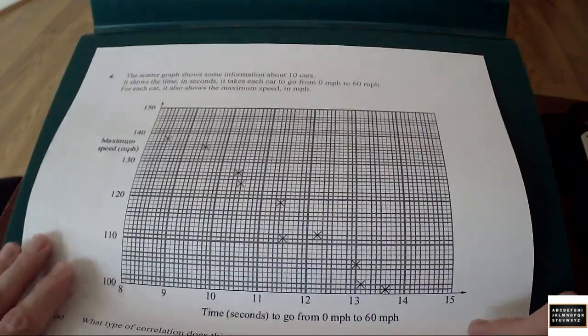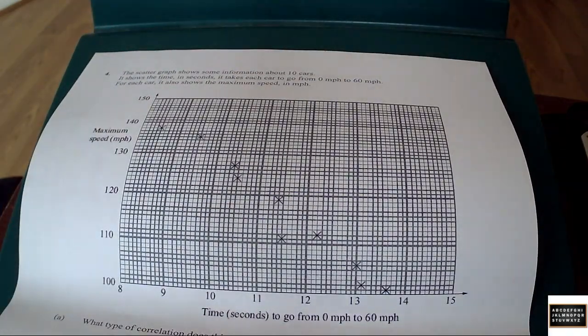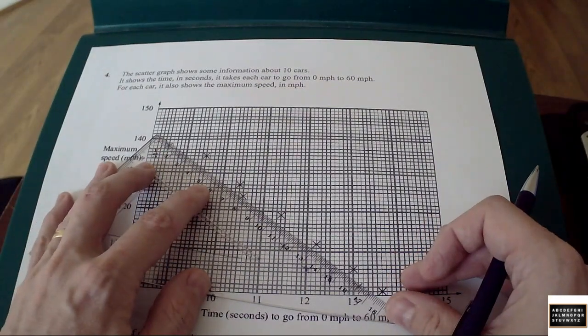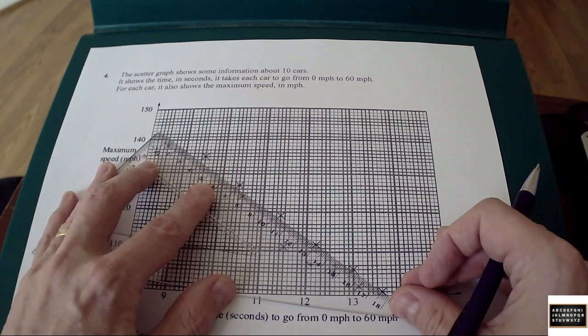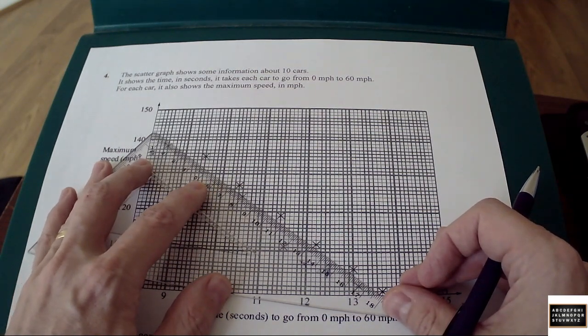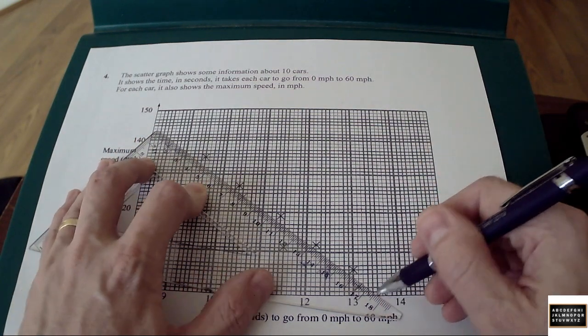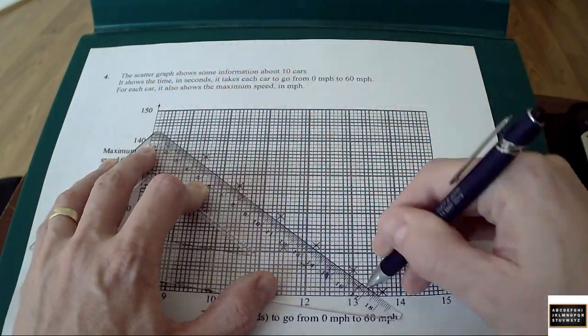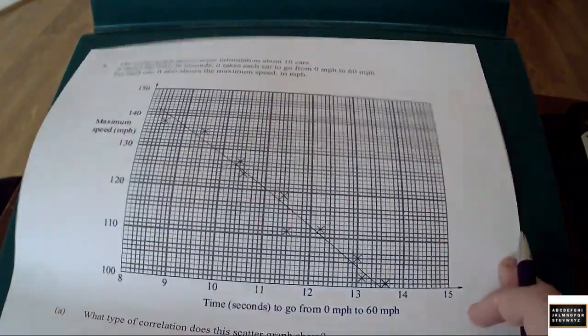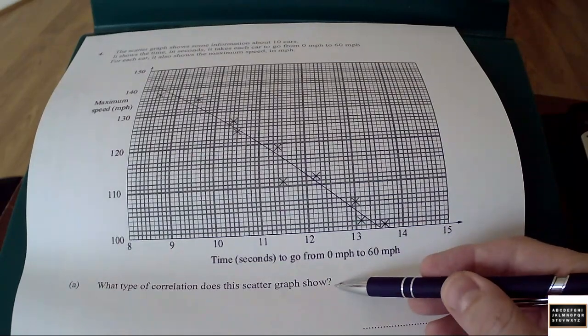So question 4. Our straight reaction to a correlation question will always be to try and draw a straight line of correlation. You don't always have to draw a line, just be aware that there's 3 types of situation you could have: positive correlation, negative correlation, or no correlation at all. Of course, in this example, we have got a negative correlation here. I'm going to draw my straight line to go as close to as many points as possible, really taking quite a lot of care to make sure that straight line maps to as many crosses as possible. And what type of correlation does this scatter graph show?